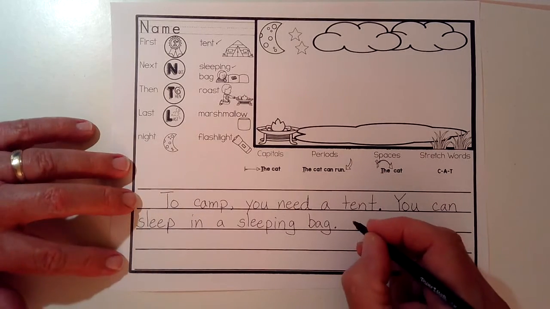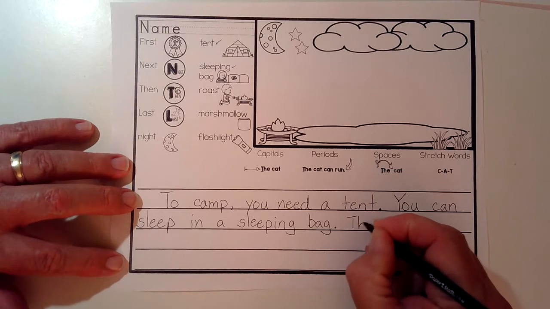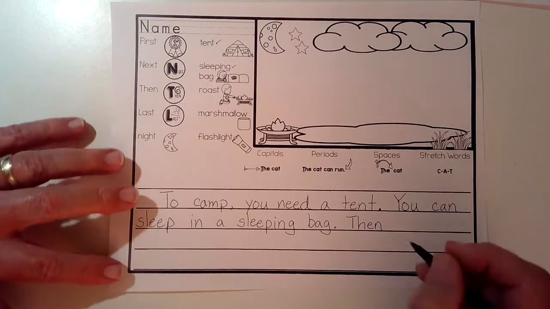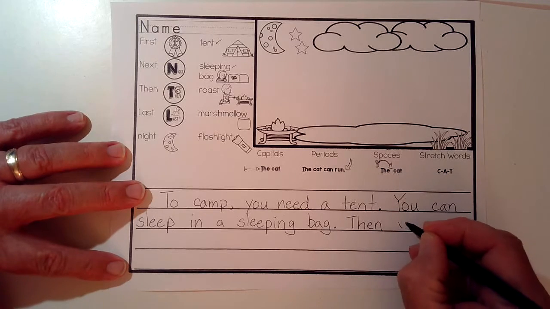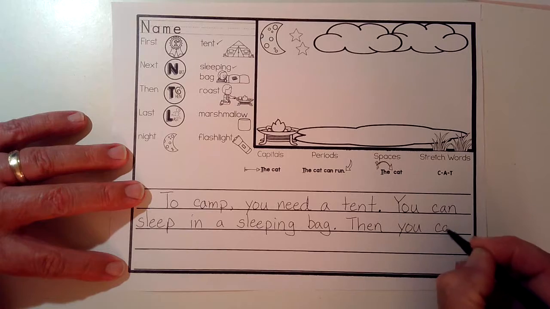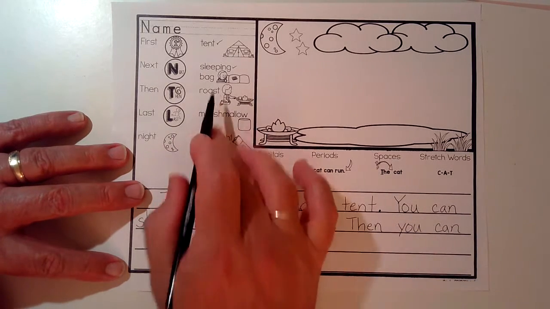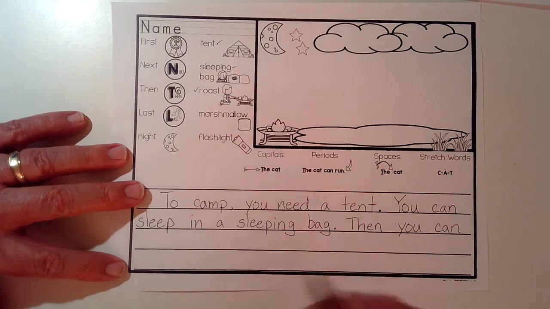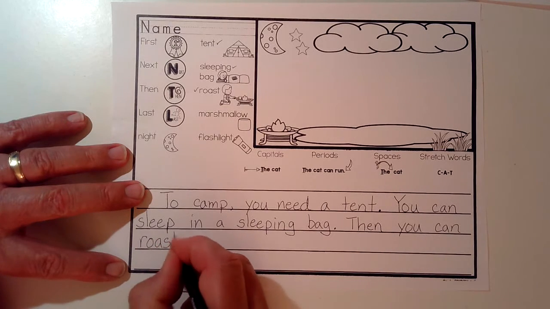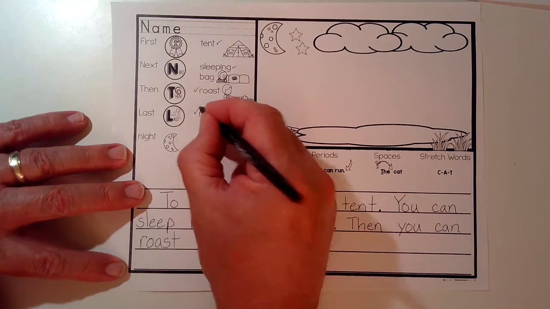I can say then. See, I'll use one of these. Then you can, oh, and I'm going to use this word here, roast. And what do you roast?